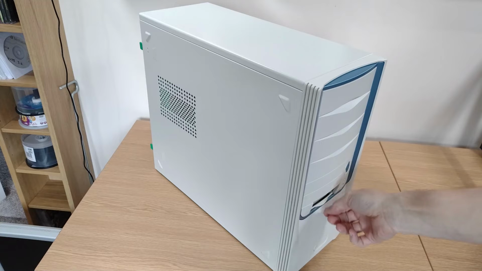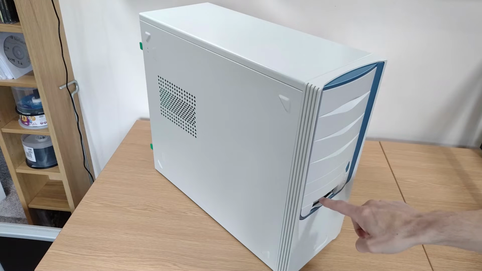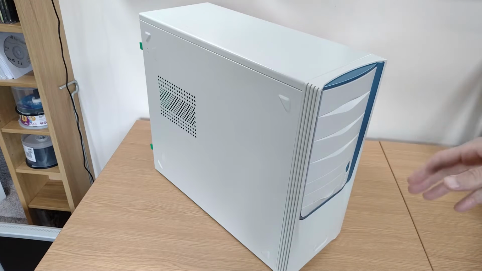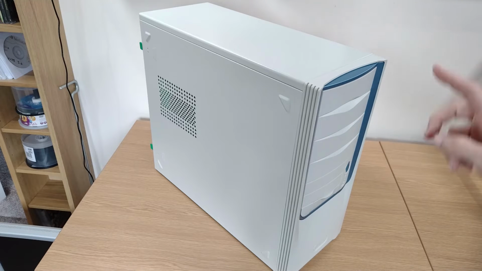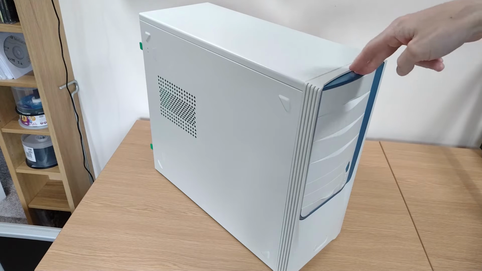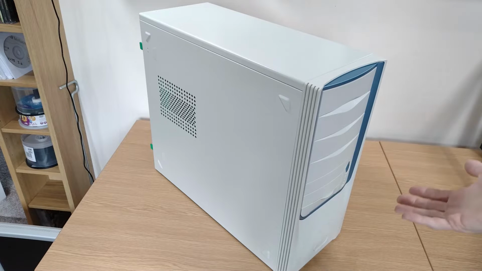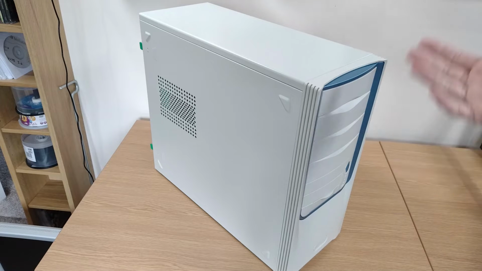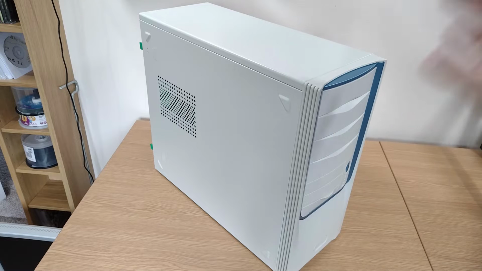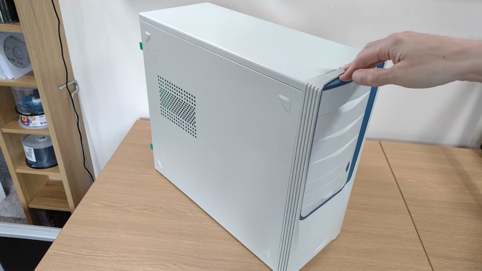Little flappy bit on the front. There's front audio ports and front USB ports in there, which probably not going to use a lot on a system like this, but nice to have, I guess, nonetheless. But other than that, it's a fairly cheap looking, generic looking ATX case, but it should do us for what we need.